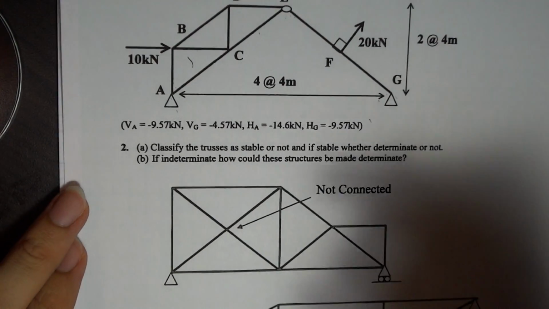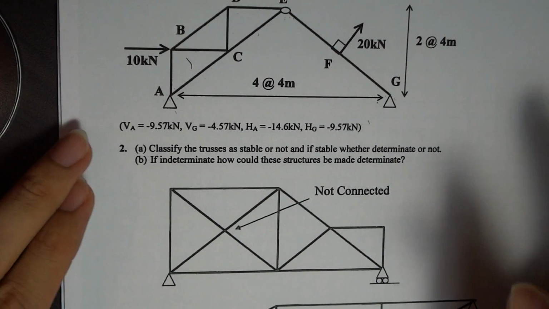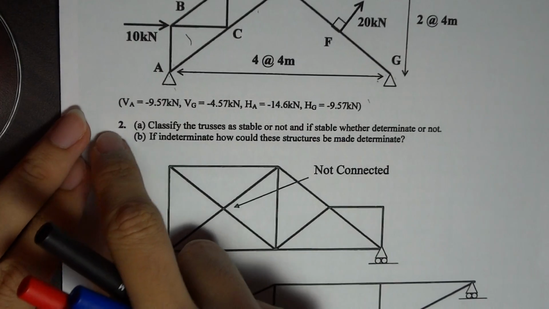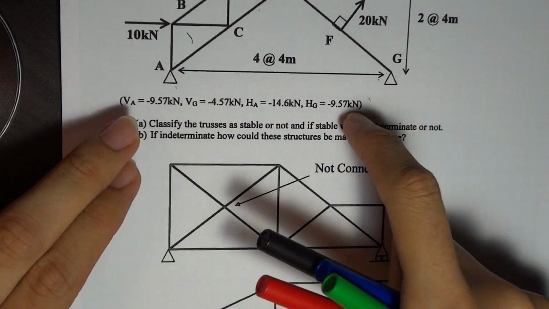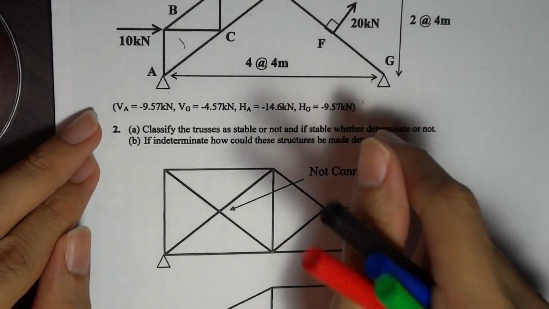Hey guys, this is problem 1 for tutorial 2. So for the problems in this set, if you're given numerical solutions in parentheses here, these are not meant for you to just use. You're supposed to derive these yourself and check your work with these.